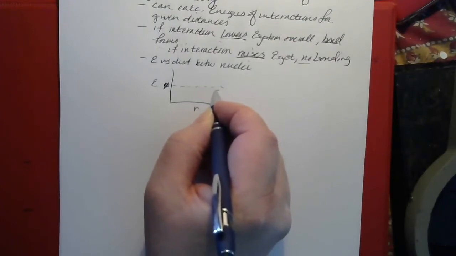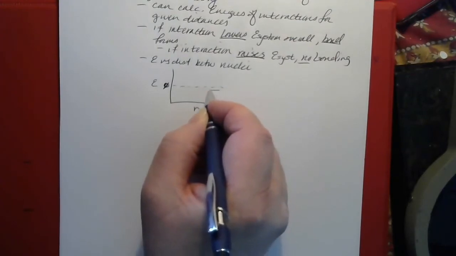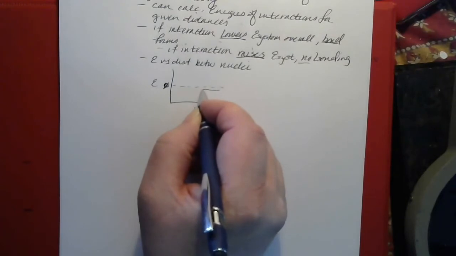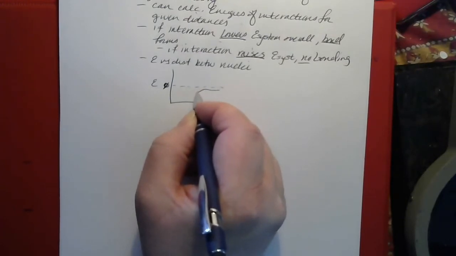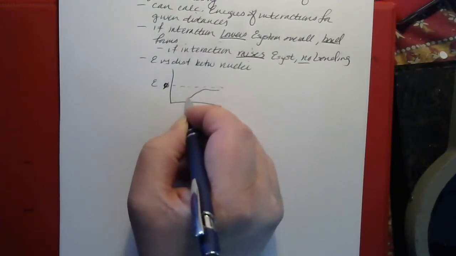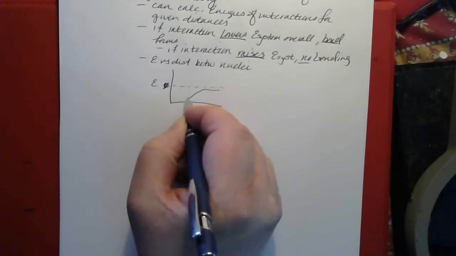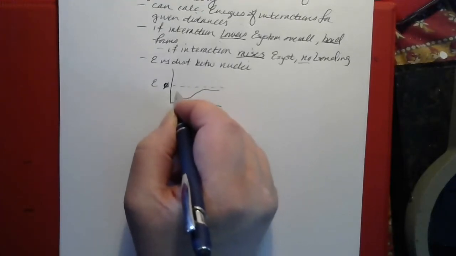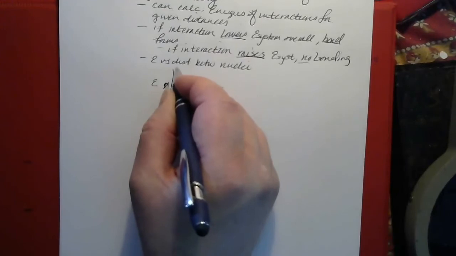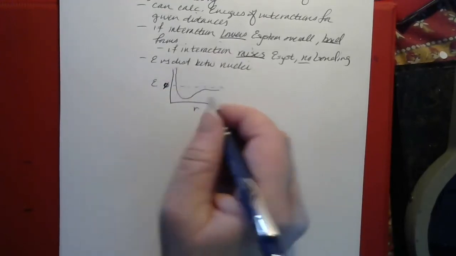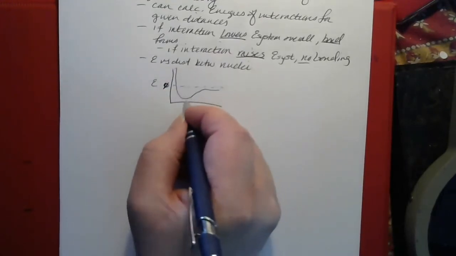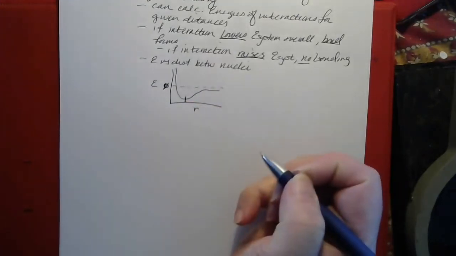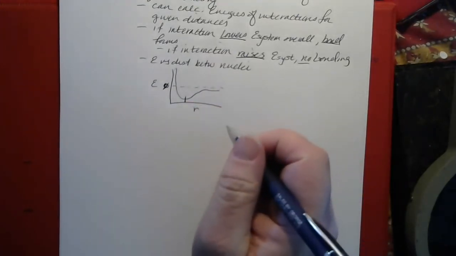They have basically no interaction until they get within a certain distance of each other. Then the energy starts decreasing for a while, but if they get too close to each other, the energy goes way up. And it's right here, at the minimum of energy, that the bond forms.